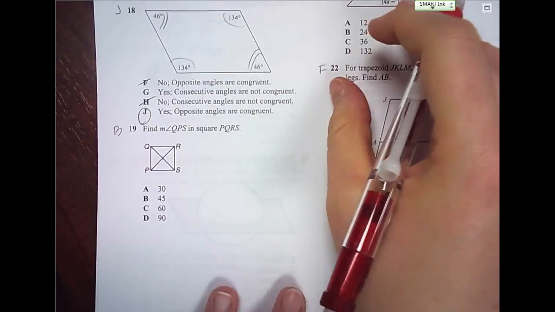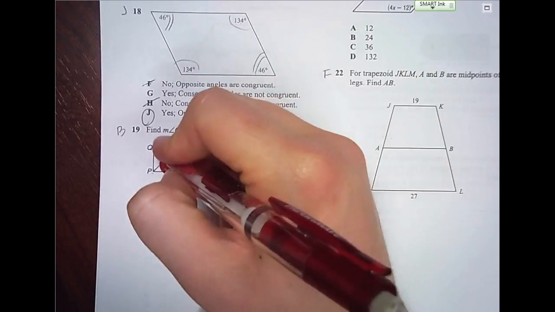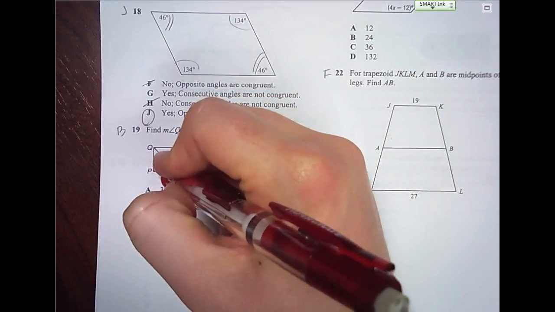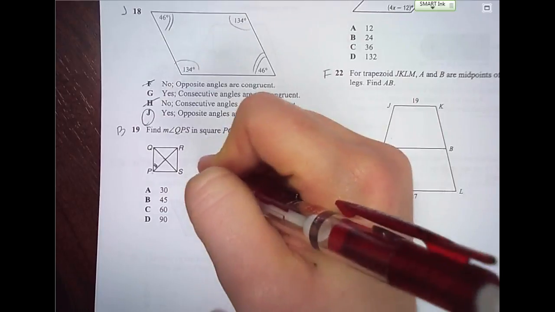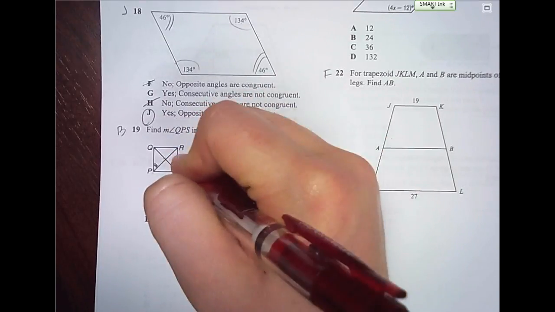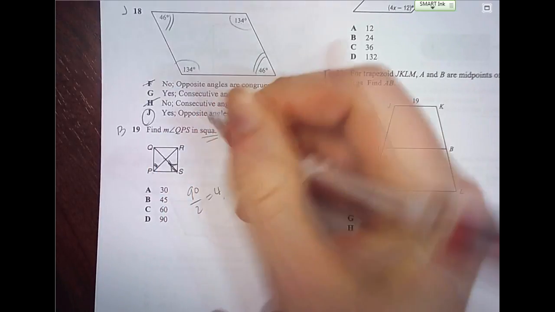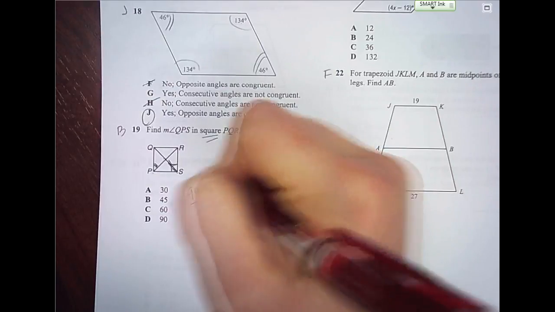Number 19, the measure of QPS. Oh, find QPS. So it wants us to find this right here. Well, in a square, since it is a square, we know that all the angles are 90 degrees, and then the diagonal bisects it. So 90 divided by 2 is 45.